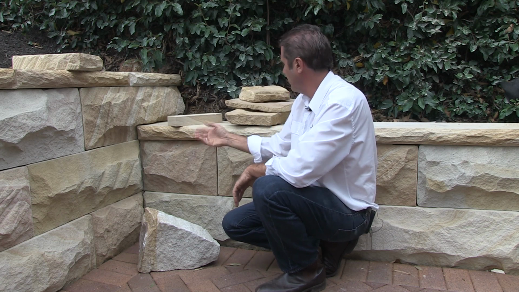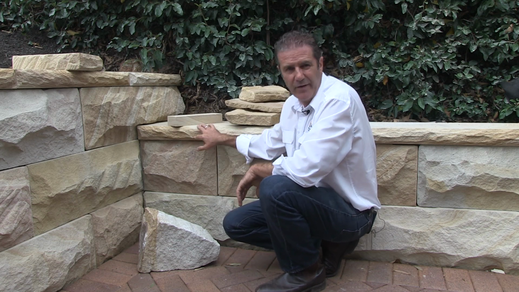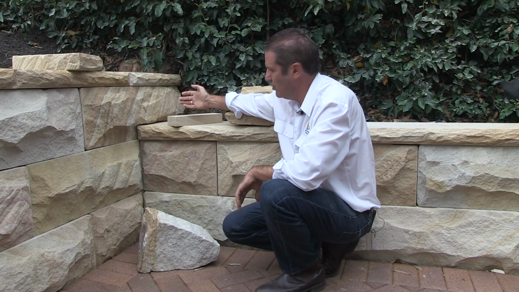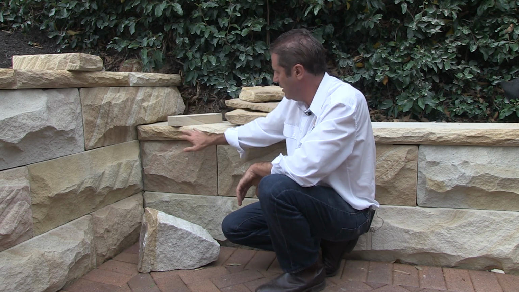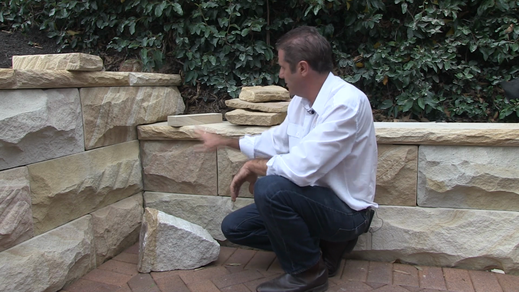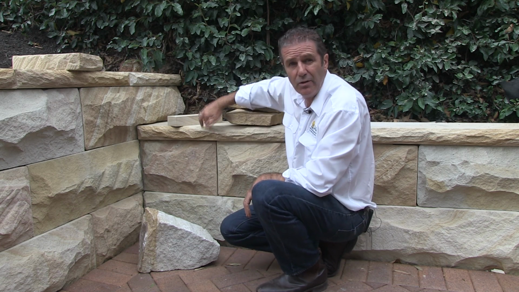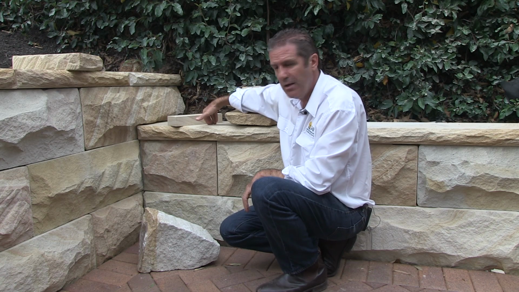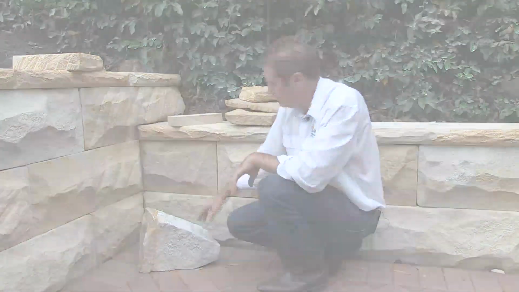So the rock facing, the guys here have been rock facing this morning, but basically you chip off the edge to give that slightly rough finish just on the front face of the edge. So that's rock faced sawn stone capping with a rock face.